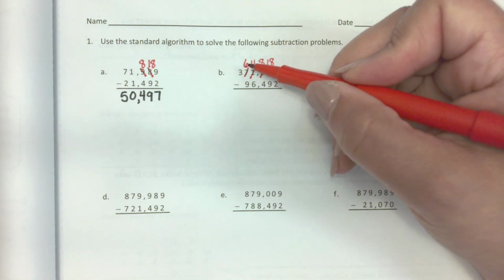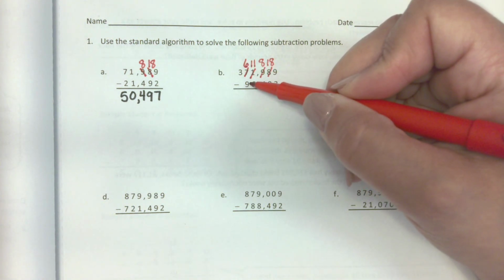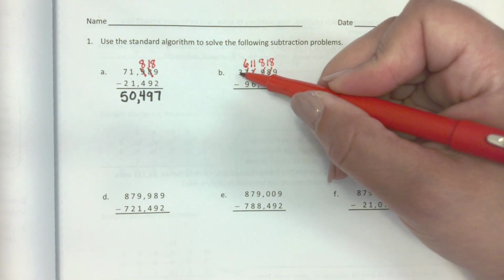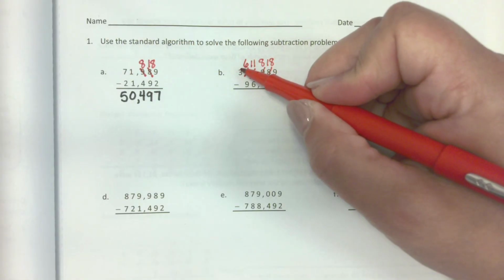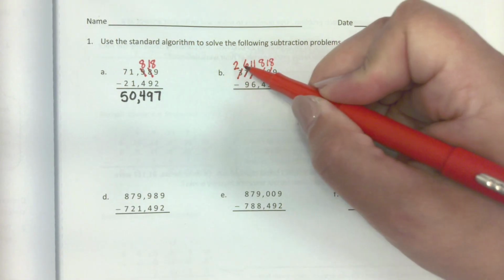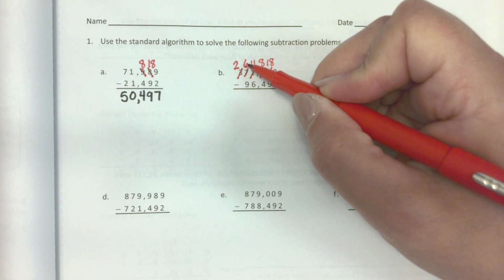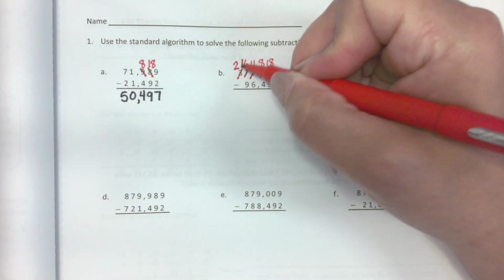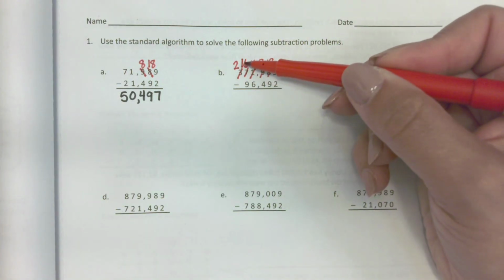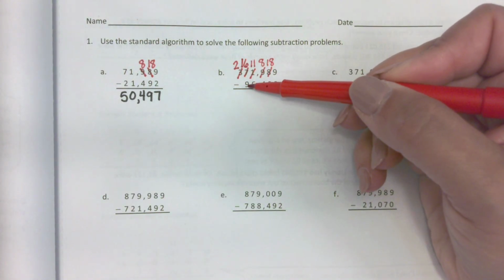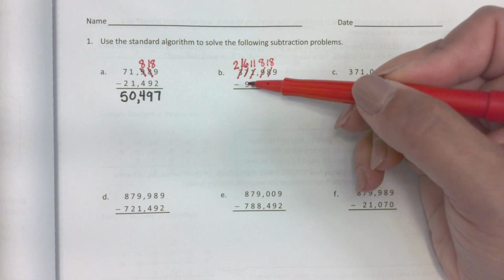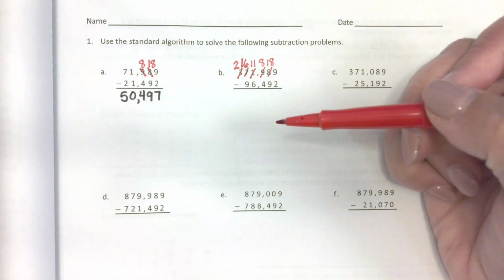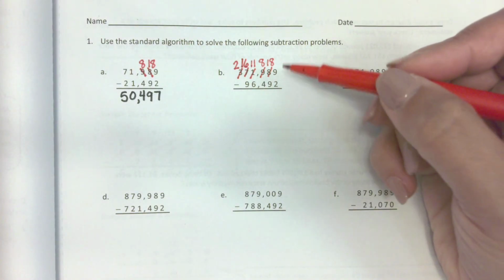Now check the 10,000s. Is 6 minus 9 ready to subtract? No, we won't be able to do that. That means we need to decompose the 100,000s. Cross off the 3, make it a 2, give 10 to that 6 in the 10,000s. If you're giving it 10, what is it now? 16. Now check. Is 16 minus 9 ready to subtract? Yes, it is. And how about the hundred thousands? Is 2 minus nothing ready to subtract? Yes. Now you can do all your subtracting.